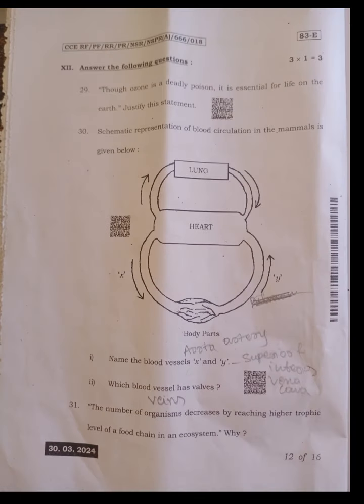29th question, though ozone is a deadly poison, it is essential for life on the earth. Justify this statement. Ozone, when it is in gaseous form in the atmosphere, is very poisonous. But when it comes to the stratosphere, this O2 molecule combines with O and forms the ozone layer, and this layer is very important because it blocks the UV rays and protects all living organisms from the dangerous ultraviolet rays. So that's why it is very essential for life on the earth.